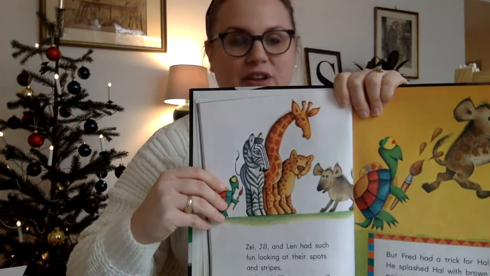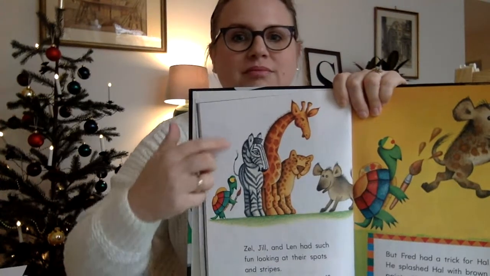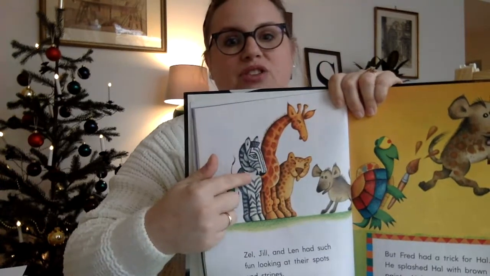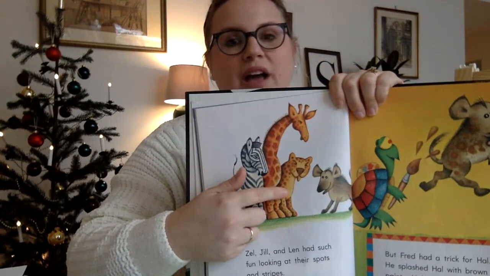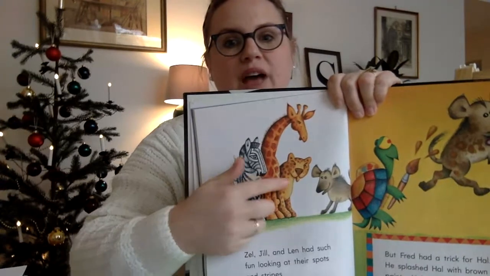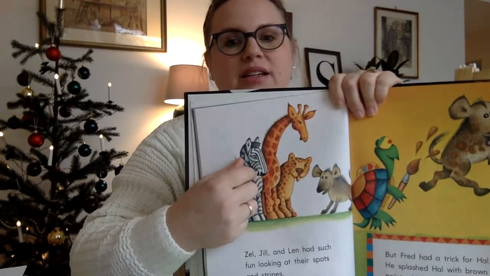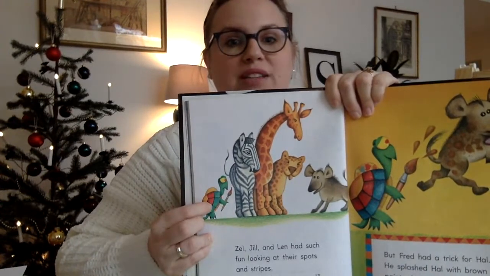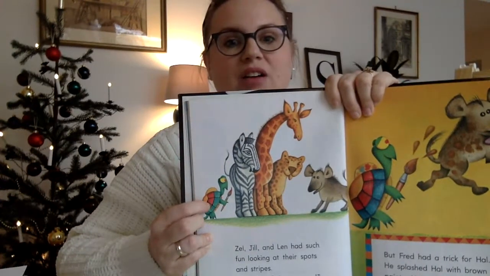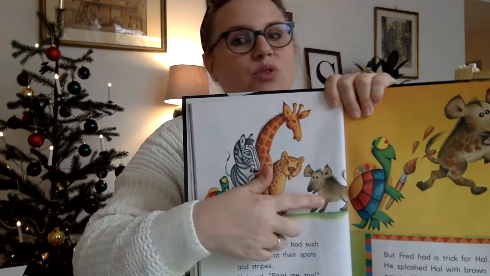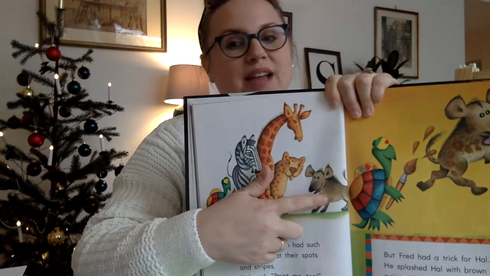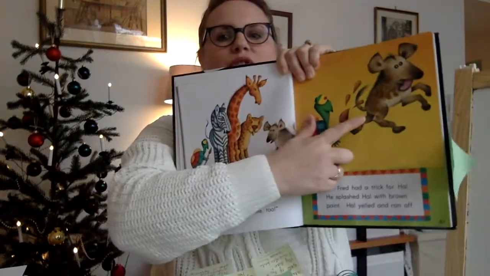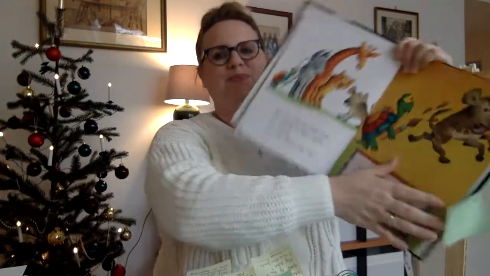How are they different from each other? Yes, the giraffe is really tall. The zebra has stripes, but the leopard has spots. Even the spots on the giraffe and the leopard are a little bit different, right? And then, of course, we have the turtle who doesn't have fur or spots. He has a shell. And then we have the hyena who, at this point in the story, doesn't have any kind of spots or coloring until Fred the turtle splashes him with paint.